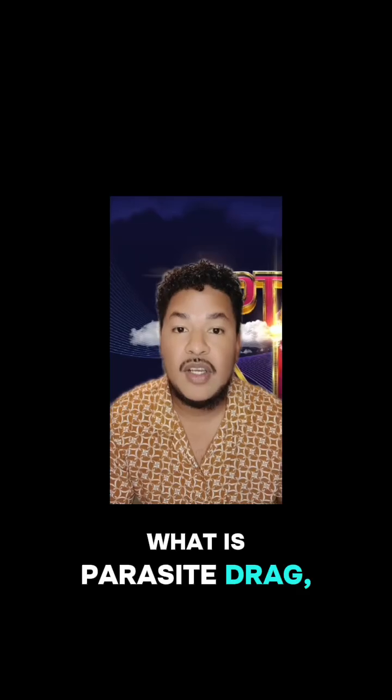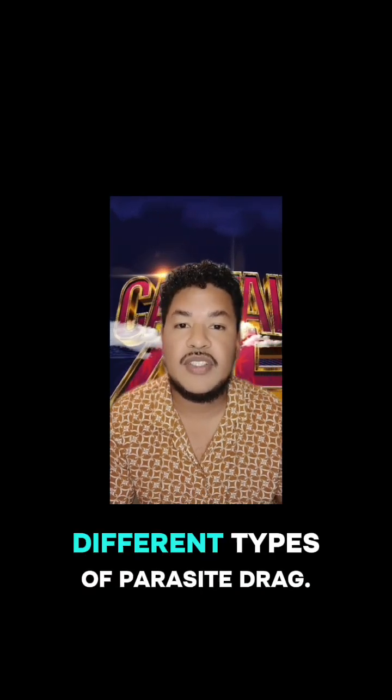In tonight's flight, we're going to be discussing what is parasite drag, how it affects the aircraft, and what are the different types of parasite drag. For tonight's flight, we're going to be using the ATR-72 for demonstration purposes.